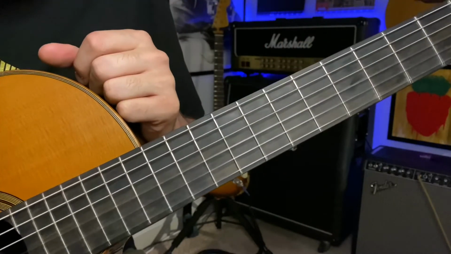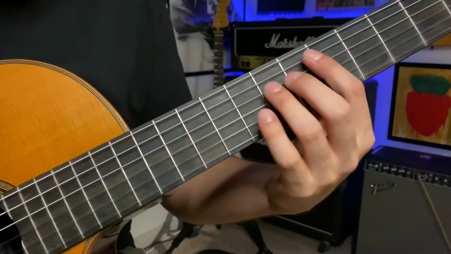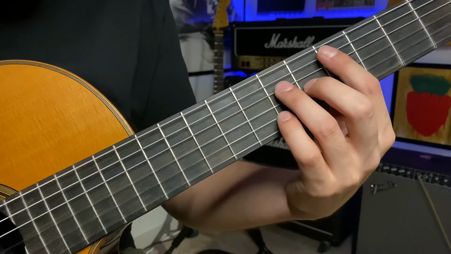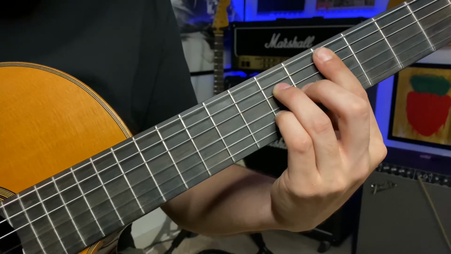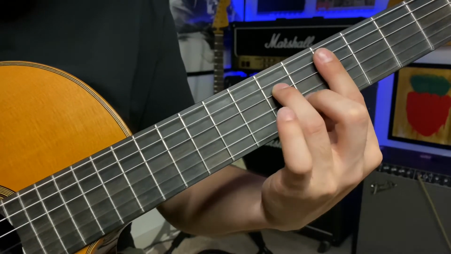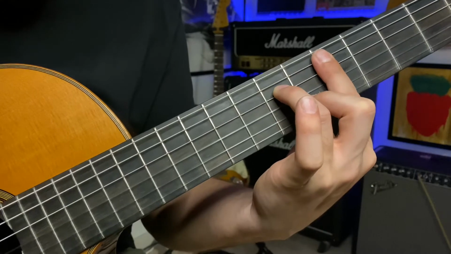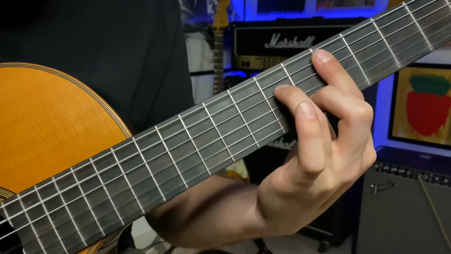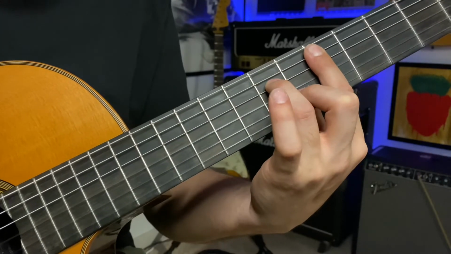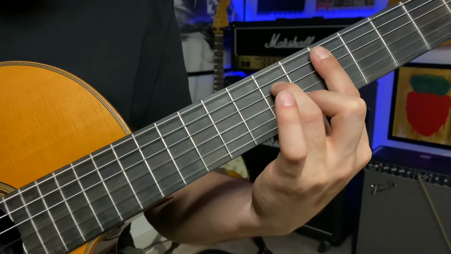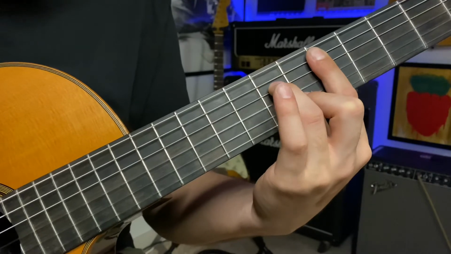Now let's talk about some root 5 7th chords. We have our D major 7 here. And for a D minor 7, it's going to look like this. For these chords I'm barring all the way through, and I'm not playing the low E string, obviously.